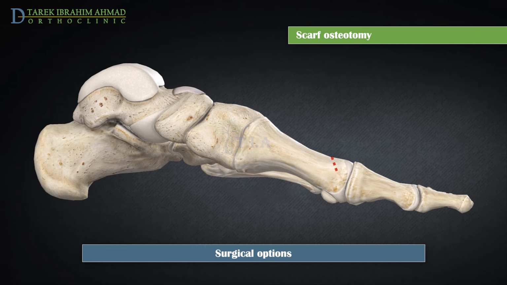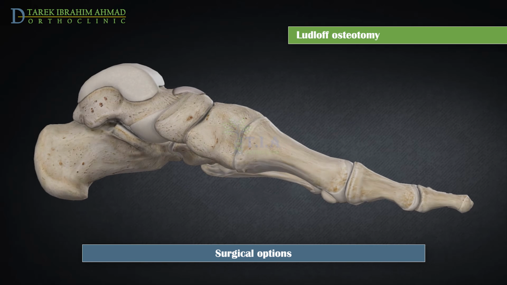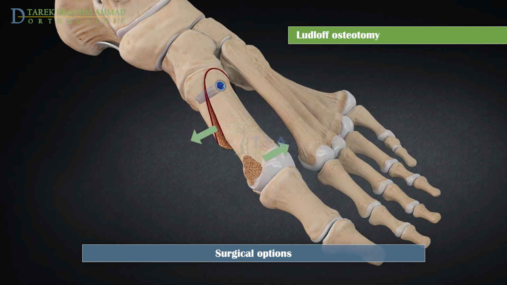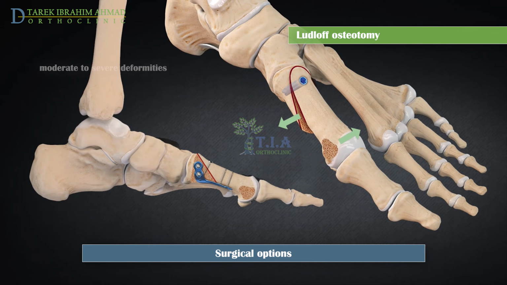Scarf procedure. A longitudinal osteotomy is made within the shaft of the first metatarsal, for the distal portion to be moved laterally and fixed with screws. It is useful when the deformity is moderate to severe. Ludloff osteotomy. Oblique osteotomy of the proximal two-thirds of the first metatarsal in a proximal dorsal to distal plantar direction, and lateral rotation of the distal fragment around a proximally placed screw, and fixation with a screw or a plate. It is useful when the deformity is moderate to severe.